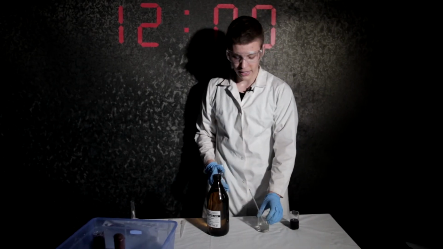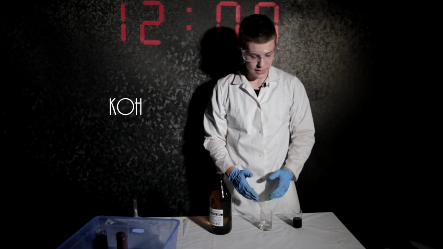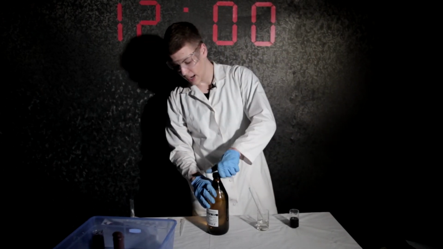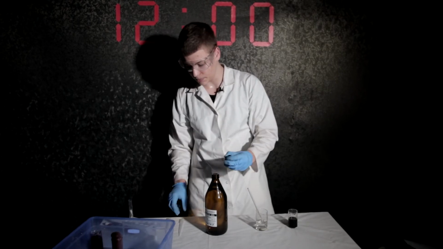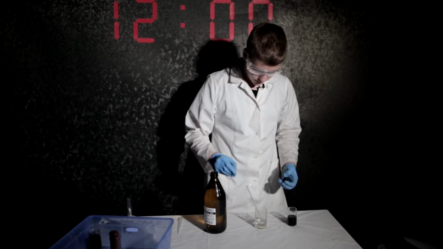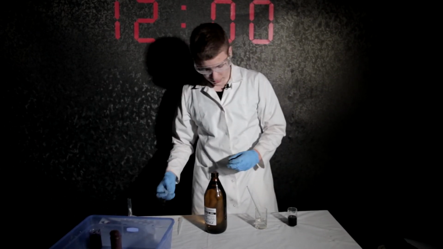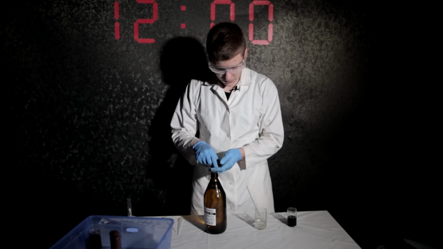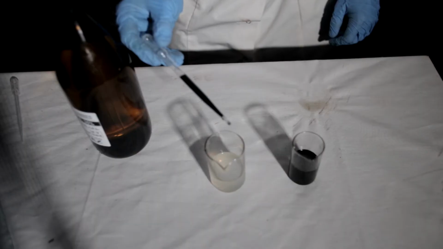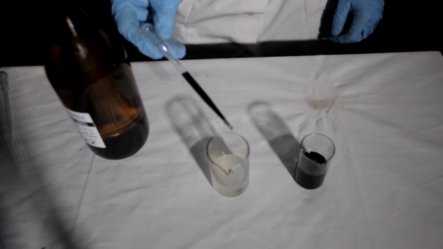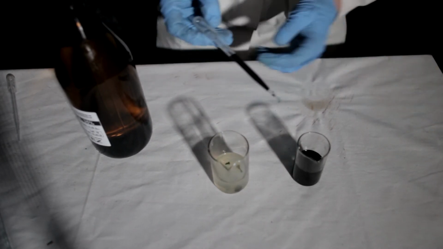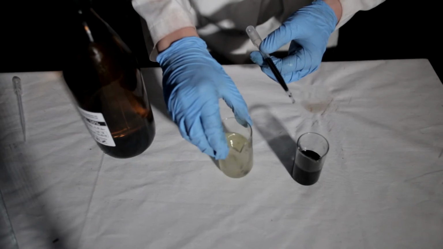So here I have prepared a solution of potassium hydroxide and a solution of chromium chloride 3. I'll add hydrogen peroxide to the potassium hydroxide, and drop by drop, I will add chromium chloride to it. Okay, it starts to react.